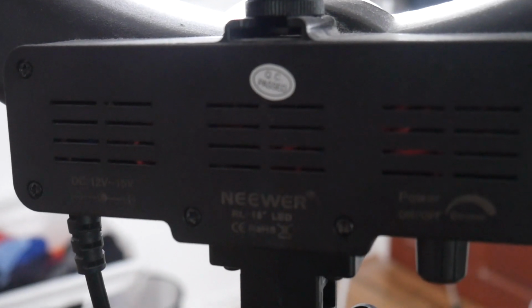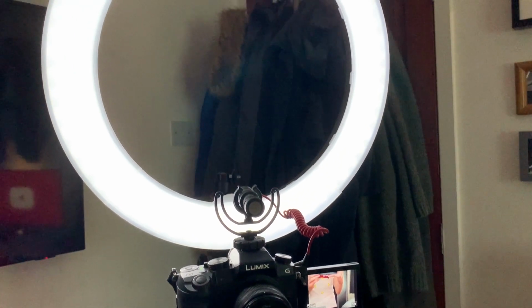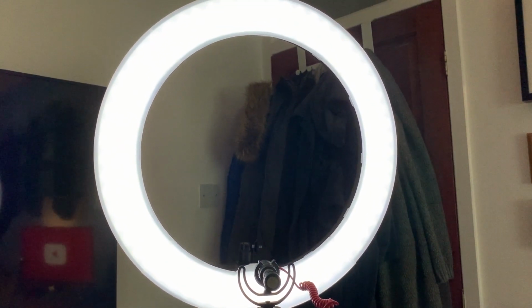So a few months ago, I bought a Neewer ring light. I think that's how you say it. What I like about this is I don't even put it away. I just leave it in the corner of my room because it doesn't take up a lot of space, but then it gets light everywhere.